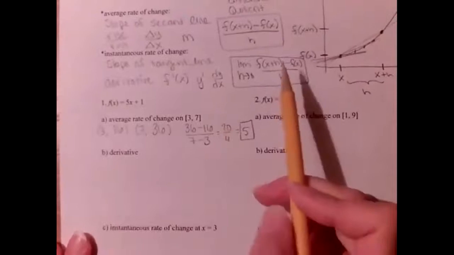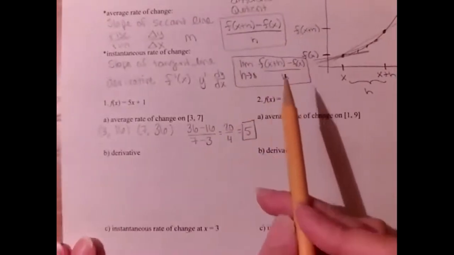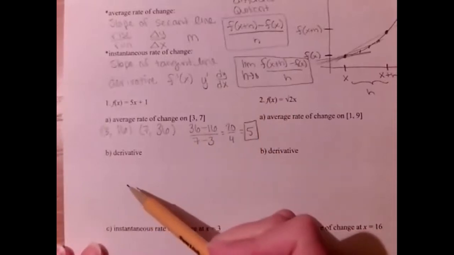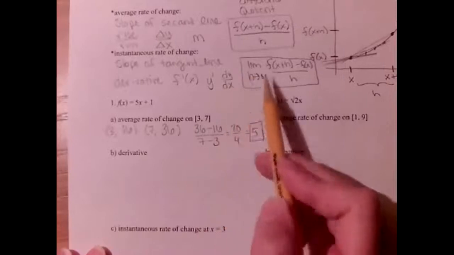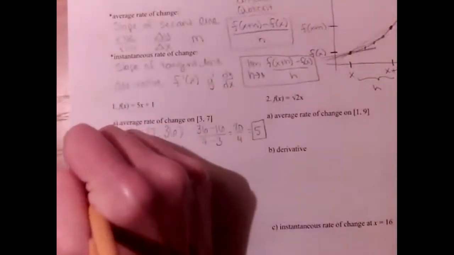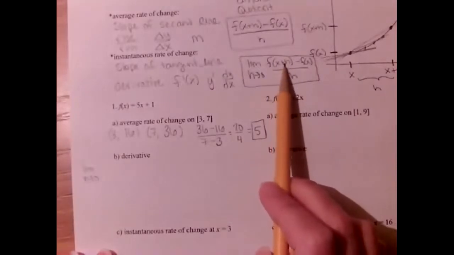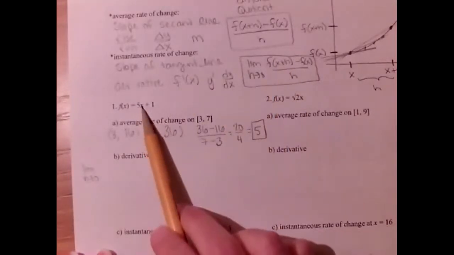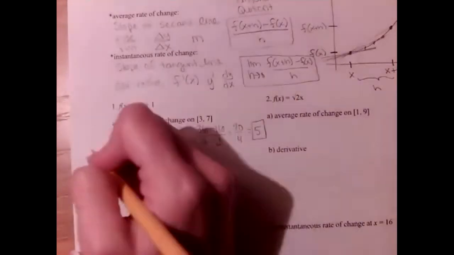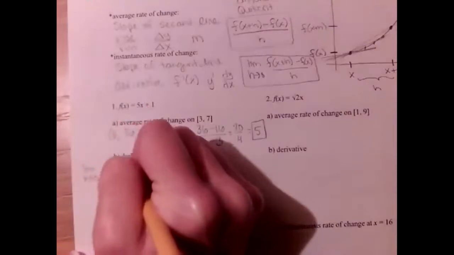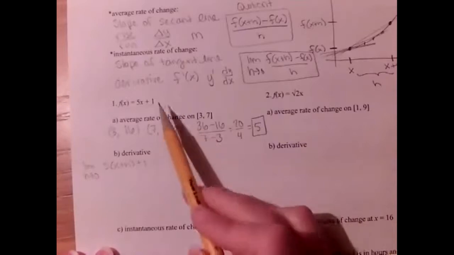All right, finding the derivative, that is this thing. It's going to be a whole big bunch of algebra, so hold on. And if you haven't been writing anything down, you're probably going to want to write this down because it's a lot of steps and you need to practice them. So we're going to start with limit as h goes to 0. And then the first step is you're going to plug x plus h into the function. So if I plug x plus h into this function, that's going to give me 5 times x plus h, and then the plus 1 is just there.